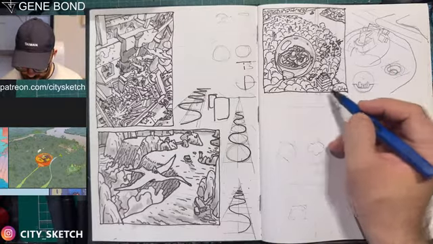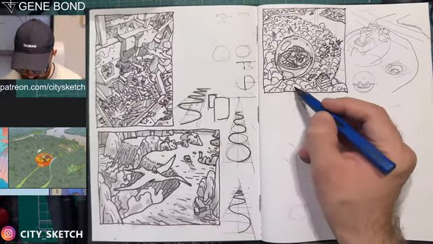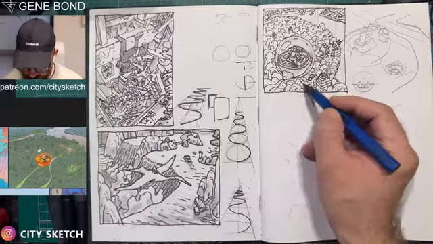Anyway, kind of this, and can also add some dots.